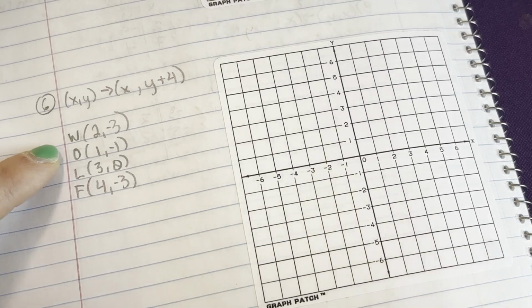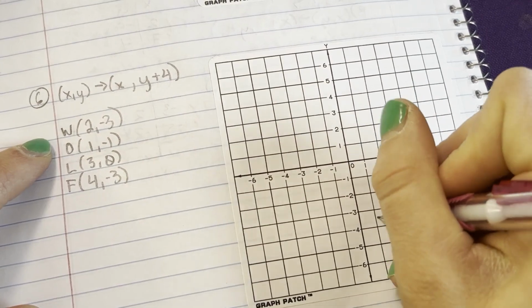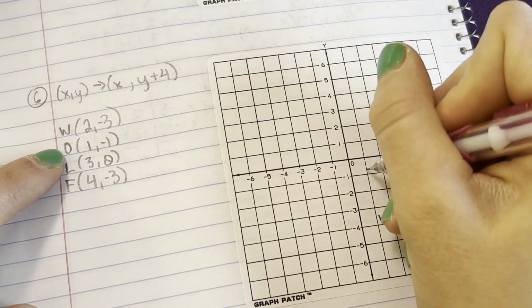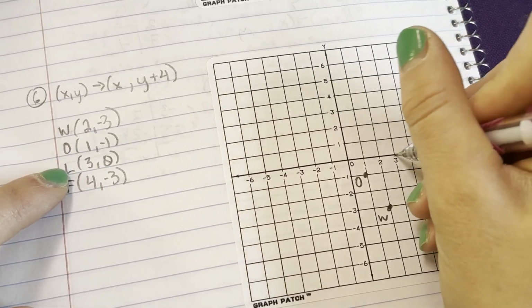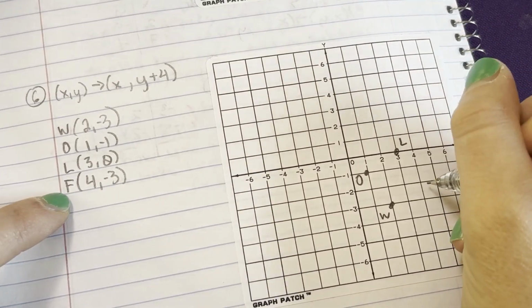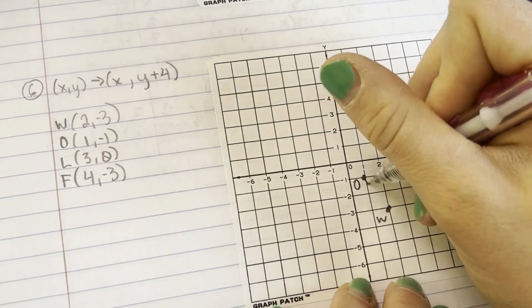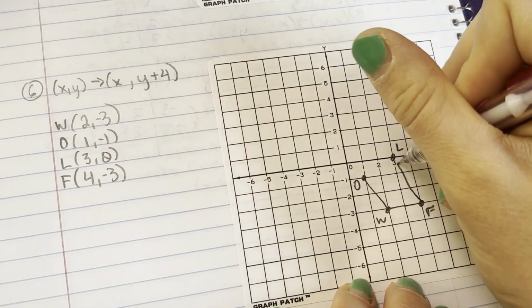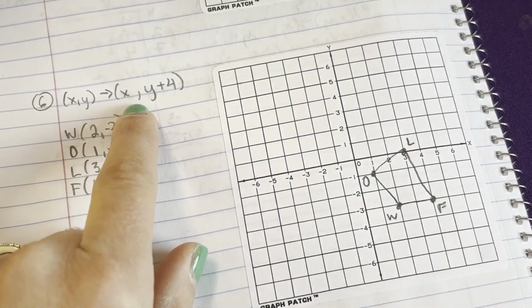That's WOLF letters. So we got 2, negative 3. I'm going to put my W. I got 1, negative 1. That's my O. L is 3, 0. That's on the x-axis. We got 4, negative 3. That's over here. All right, so here's my quadrilateral. Nothing super fancy about this. Ooh, this one's kind of tough.